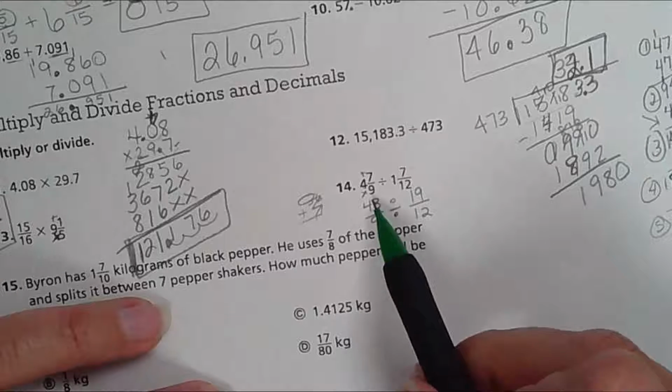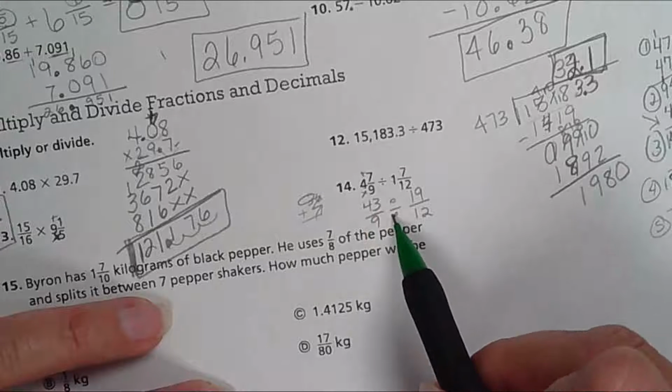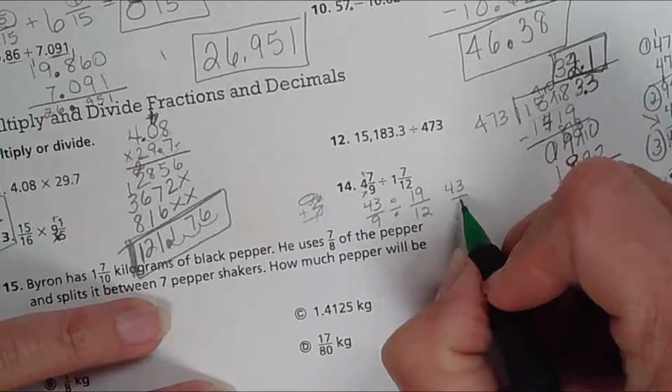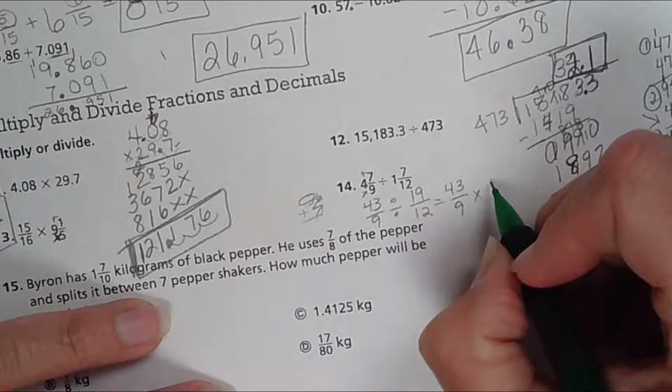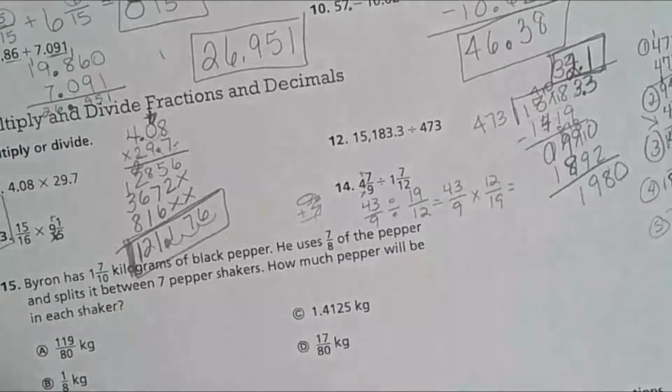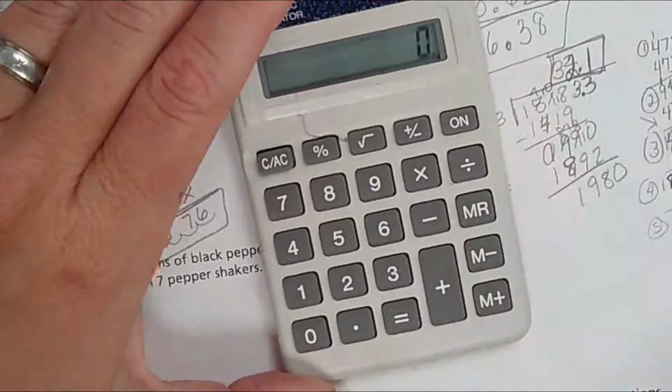The first one stays the same. This changes to times, and this flips. So 43 over 9 times 12 over 19. And I am really tired of doing the math.